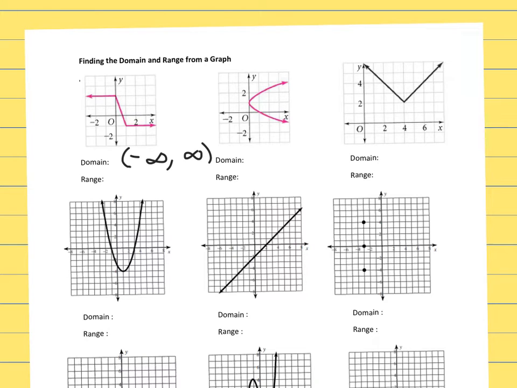In my range, it's stopping at 2. It's going straight across at 2. So for range, you want to look up and down, and it's starting at -1. So the range is contained between -1 and 2. So it's starting at -1 and going up to 2, and it includes those two.